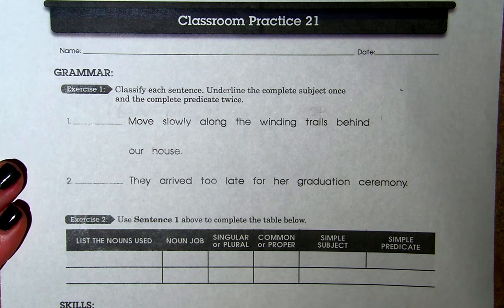So Classroom Practice 21, our first exercise says to classify each sentence. Underline the complete subject once and the complete predicate twice. So what I want you to do at home is hopefully you've already completed this or done as much of this practice as you could on your own, and now you are simply checking to make sure that you did it correctly before you turn it in. If you already turned it in, it's okay, don't sweat it, okay?